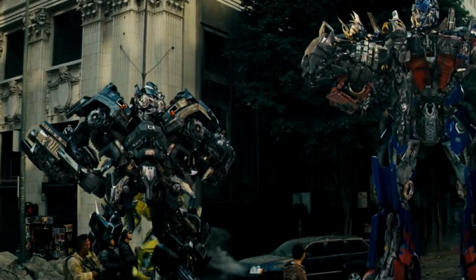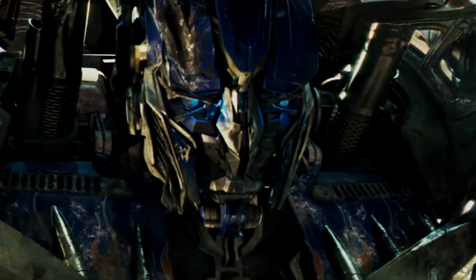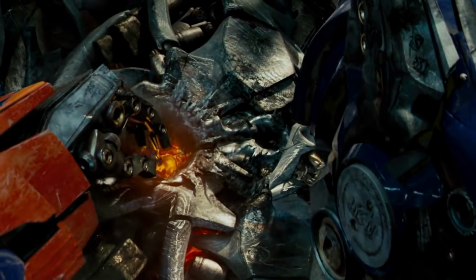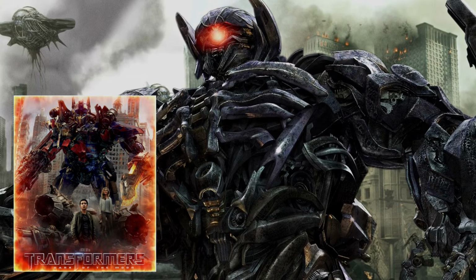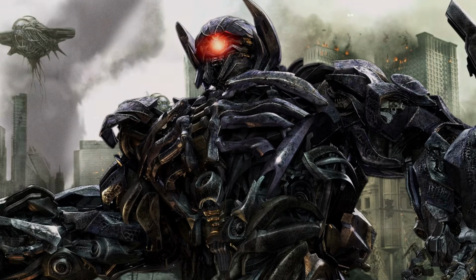Megatron may be gone, and the EarthSpark destroyed, but the Decepticons are still out there. Even though Shockwave doesn't appear in Transformers, this film establishes the universe for him. When Shockwave is eventually introduced in Transformers Dark of the Moon, he doesn't need a long setup or deep explanation.